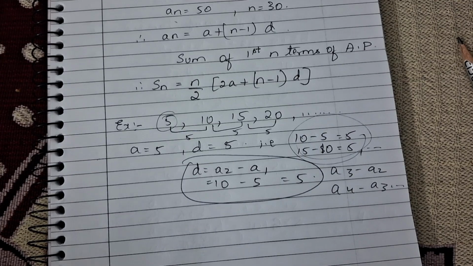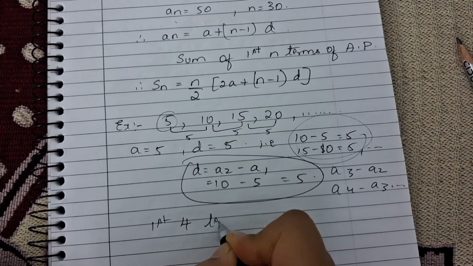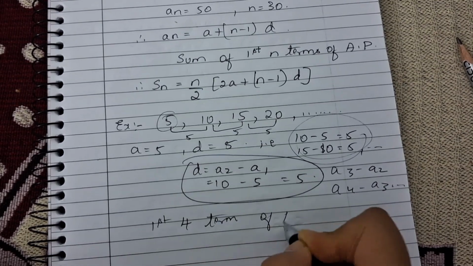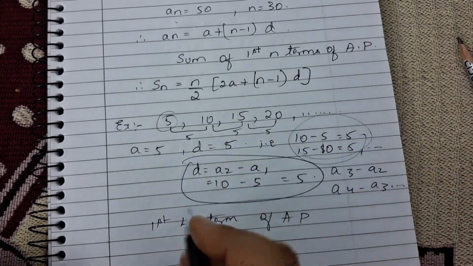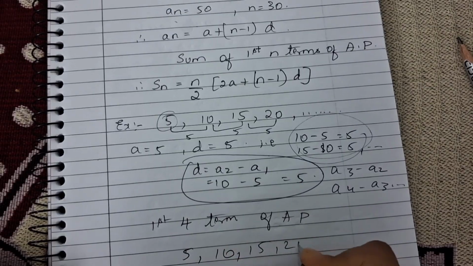Now if they say find the sum of the first 4 terms of the AP, what will you do? Again I'll write 5, 10, 15 and 20.